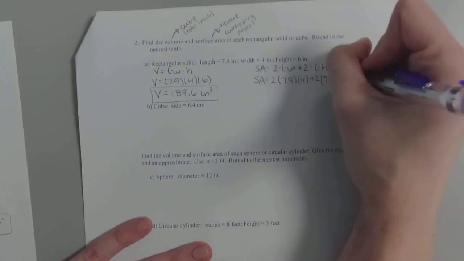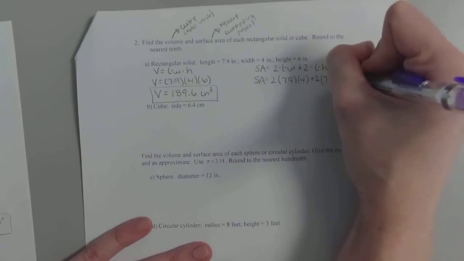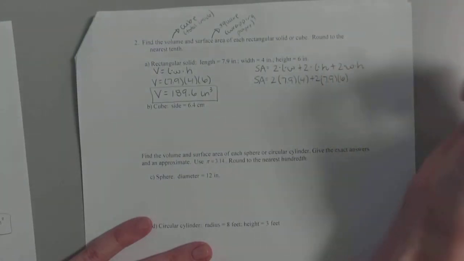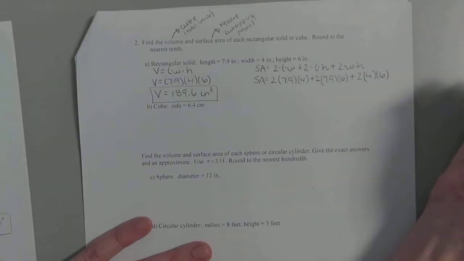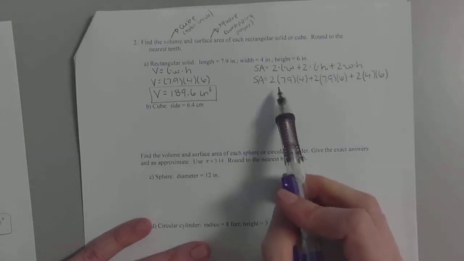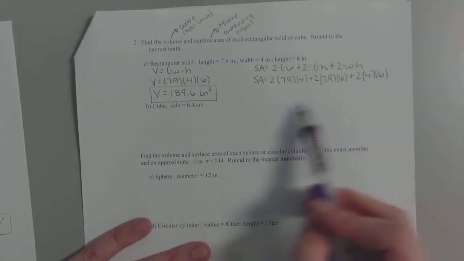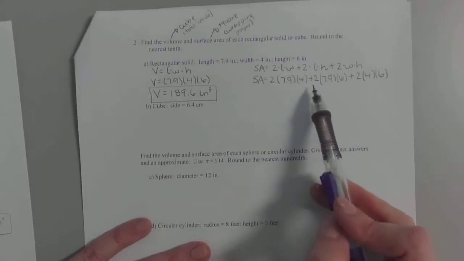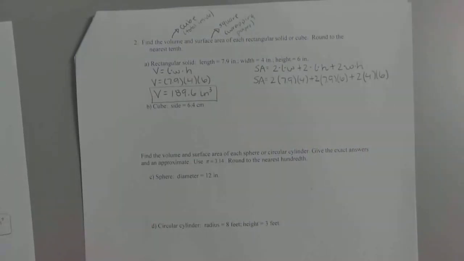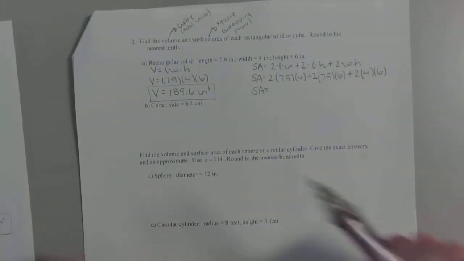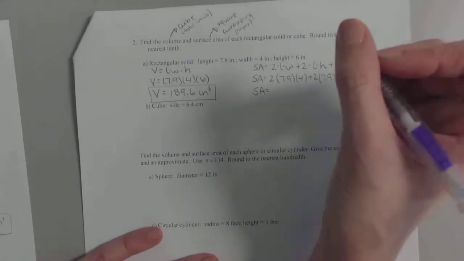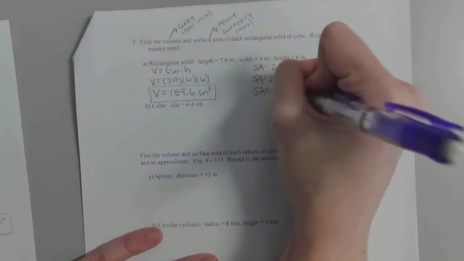So surface area is going to be 2 times the length of 7.9 times the width of 4, so that will give us the area of the front and the back of the box, plus 2 times the length, 7.9, times the height of 6, so that will get the area of the top and bottom. And then 2 times the width of 4 and the height of 6, that will give us the area of the 2 sides. So I think you can put this in your calculator straight like this because it should know order of operations, multiplication, and then multiplication, multiplication. But I get paranoid. So I do all the multiplications individually and then I'll add them up.